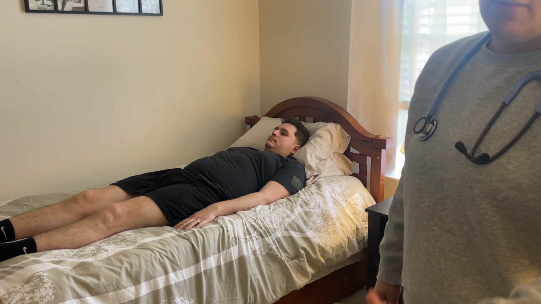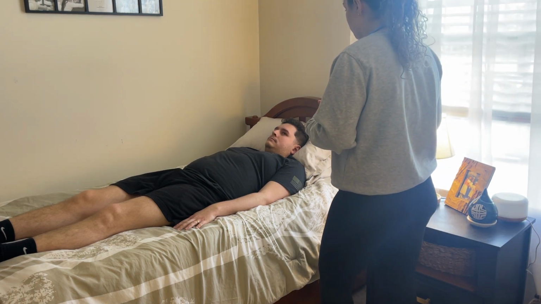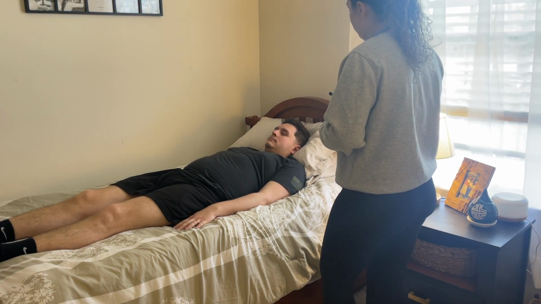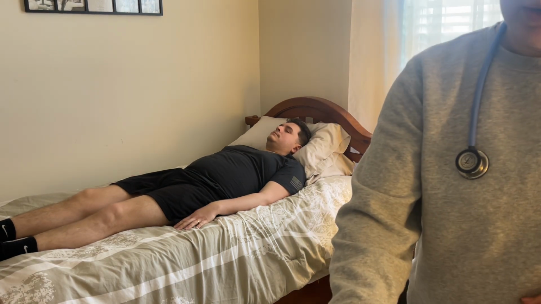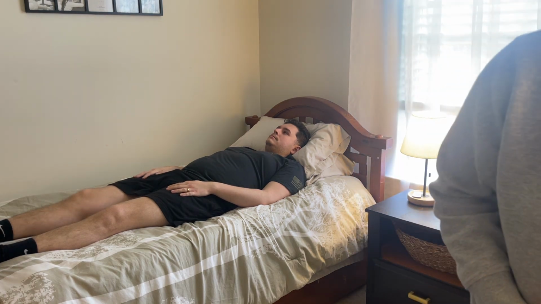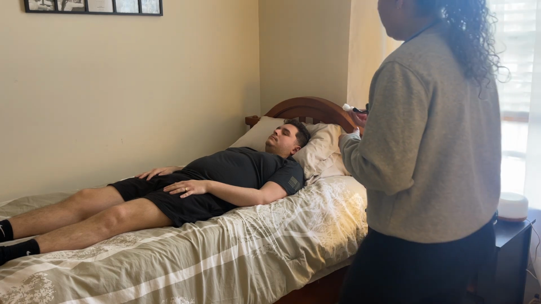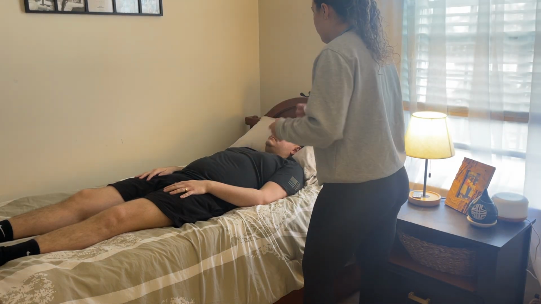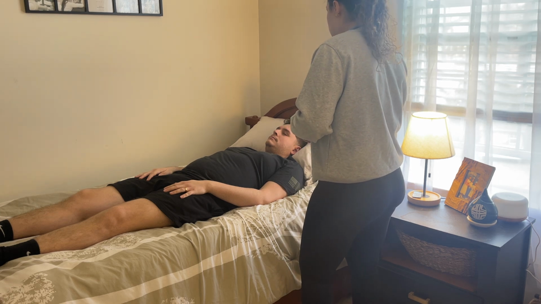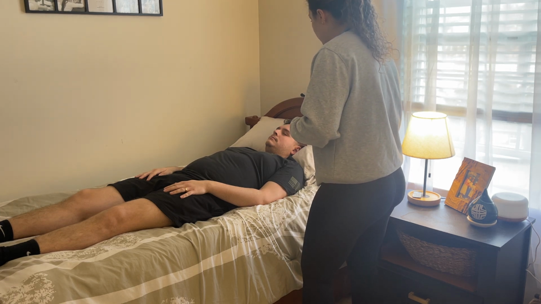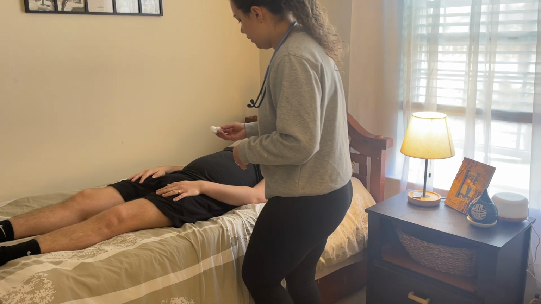And now we're going to be testing your sensations. For this one, you have to have your eyes closed the whole time, and you're just going to tell me what you feel. Okay, so first we're going to start with light touch. I have a cotton ball, and I'm going to put it on either the left side or the right side of your body, in different areas, and you have to tell me where you feel it and what side, left or right. Okay? All right, we'll go ahead and start.